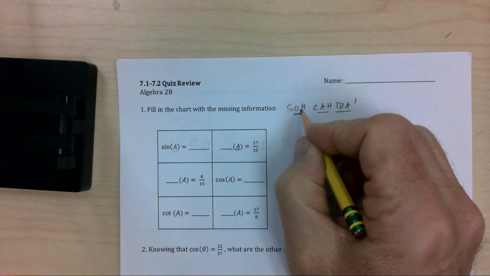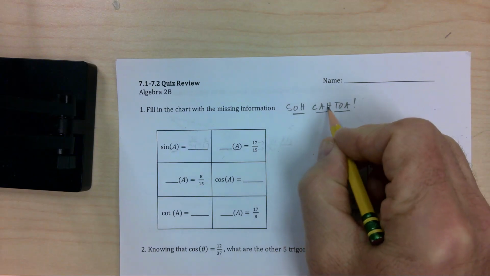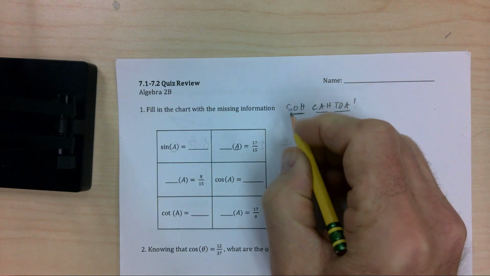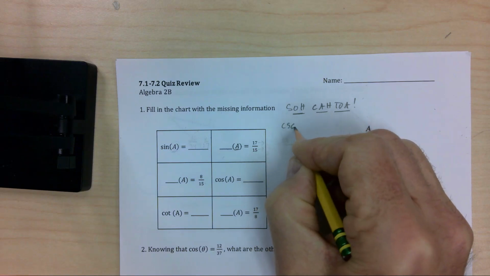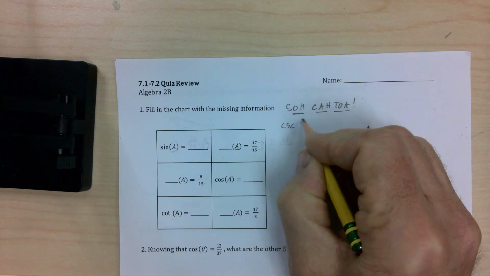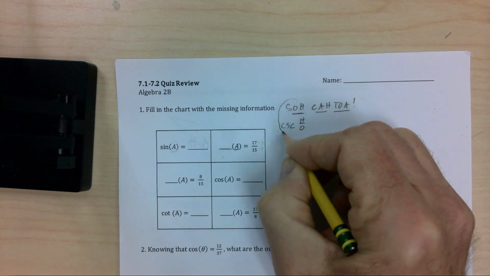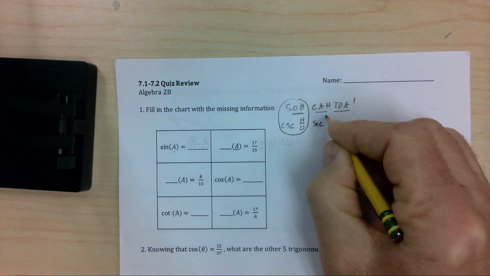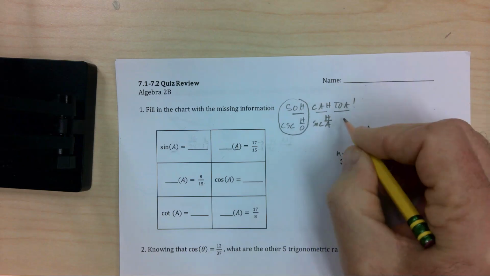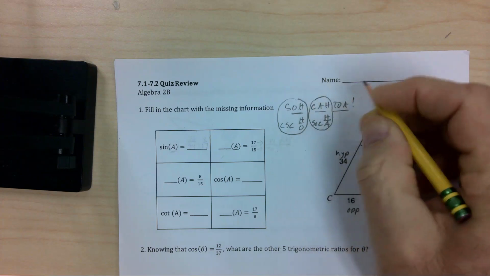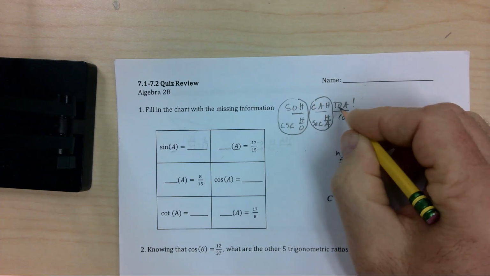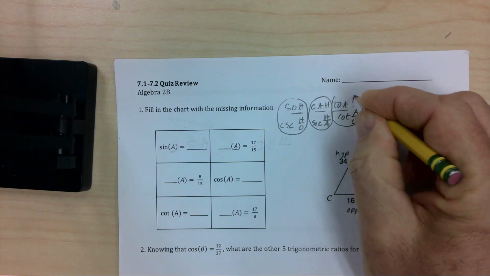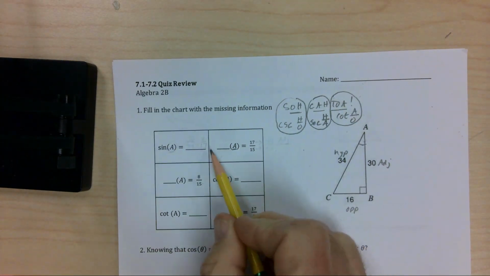That means sine is opposite over hypotenuse, cosine is adjacent over hypotenuse, tangent is opposite over adjacent. But we also have to know that cosecant is hypotenuse over opposite. It's the reciprocal of sine. We know that secant is the reciprocal of cosine, so it's hypotenuse over adjacent. And we know that cotangent is the flip of tangent, so it's going to be adjacent over opposite. So we got to be looking out for all 6 of those in this little exercise.